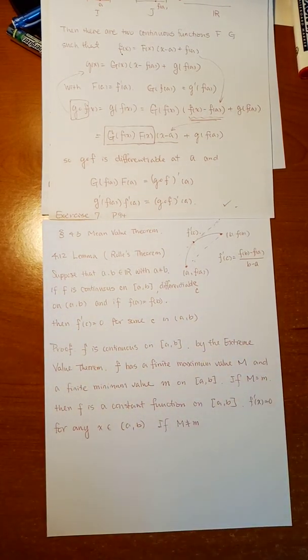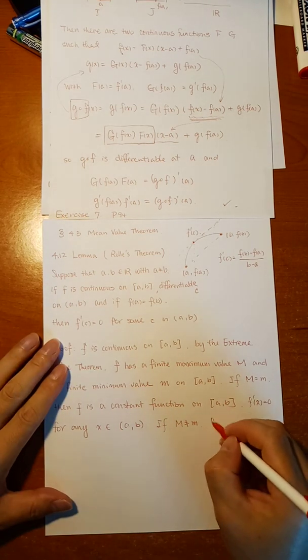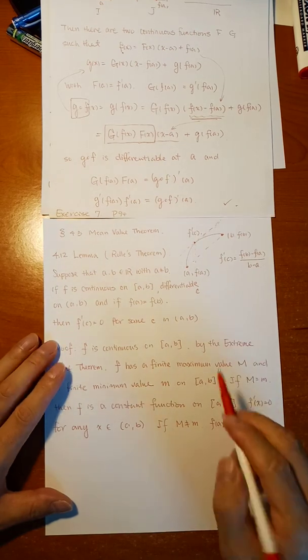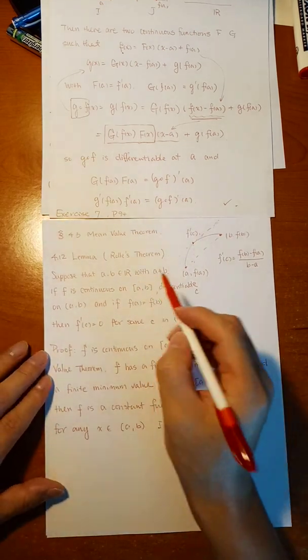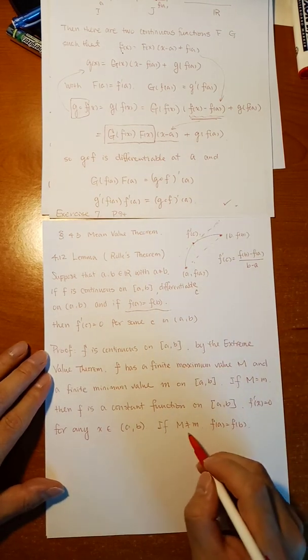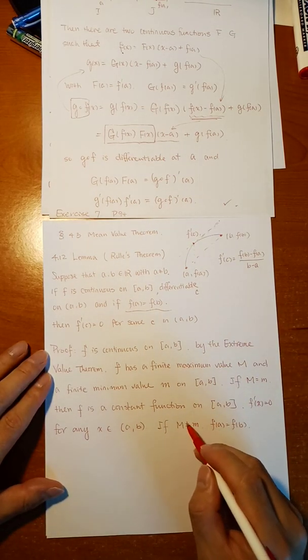The other case, if capital M is not equal to little m, if you do have two different values, f(a) is equal to f(b), that's a condition. Where is the condition? Here. So f(a) and f(b) can only take at most one value.